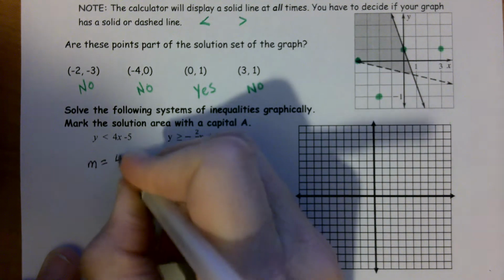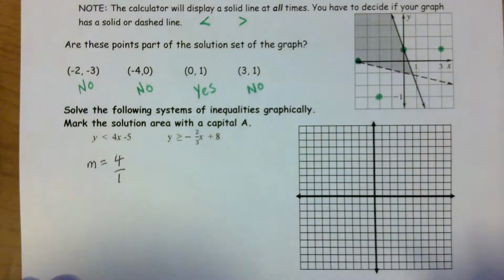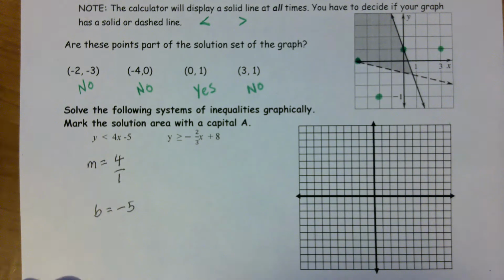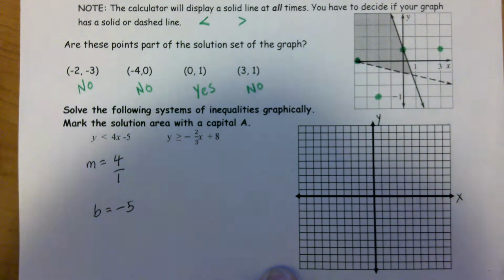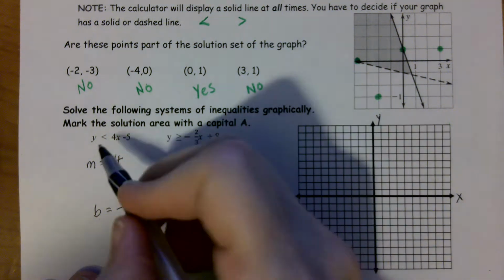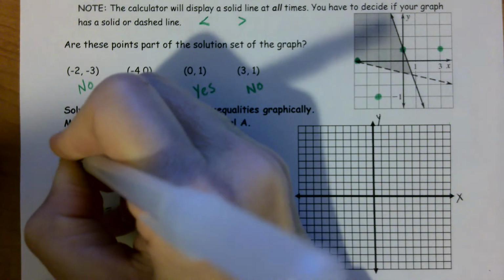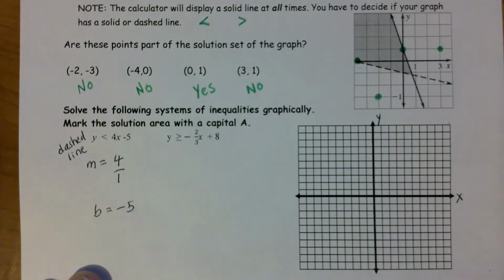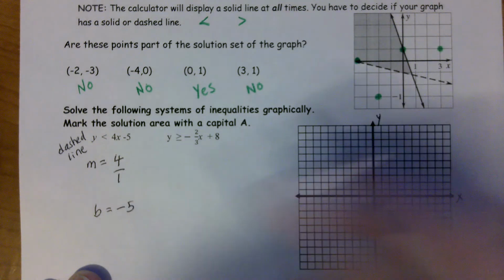My slope is 4. Since I need to go in 2 different directions, I'm going to make that a fraction over 1. My y-intercept is -5. So I go to my graph, make sure that you label your axes, and I'm going to draw my boundary line. I'm writing a reminder to myself that the boundary line is dashed, because this does not have an equal sign underneath the inequality symbol. So I'm going to plot the points using this information.